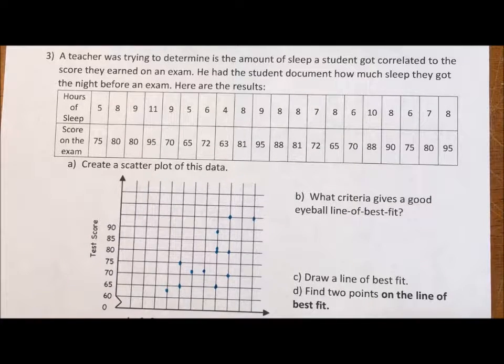Today I'm doing a series of videos on scatterplots and lines of best fit. Here it says a teacher was trying to determine the amount of sleep a student got correlated to the score they earned on an exam. So he had the students document how much sleep they had, correlated it to the score they earned. The first thing it says is create the scatter plot.